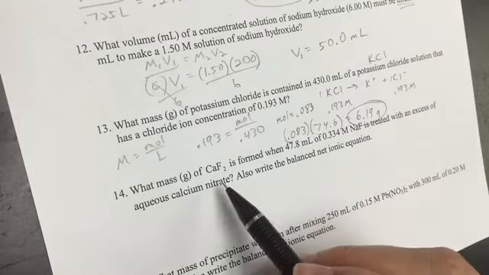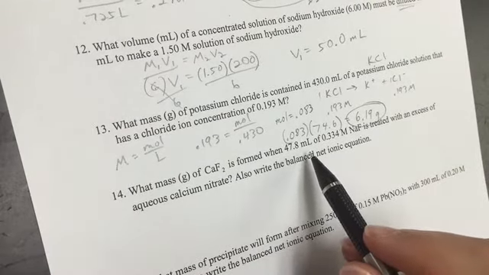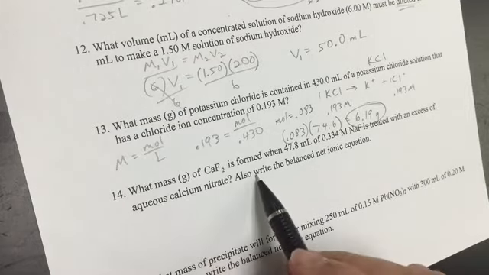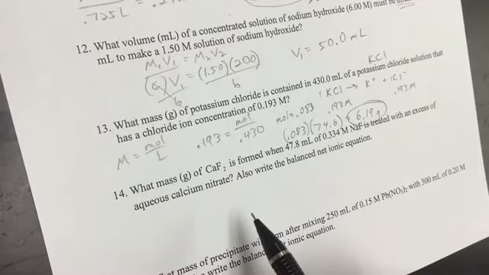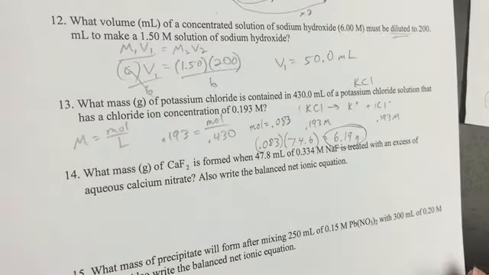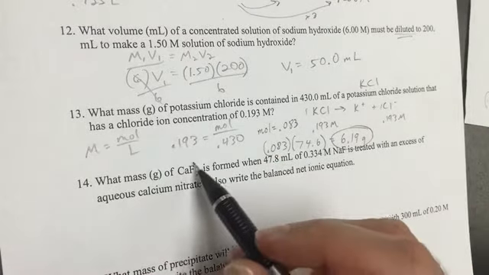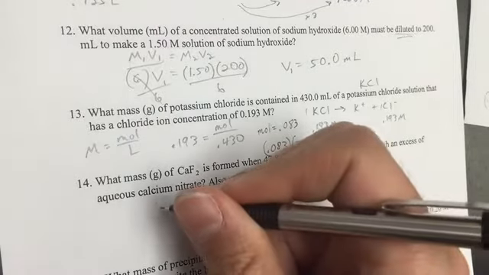What mass of calcium fluoride is formed when 47.8 milliliters of this stuff is treated with an excess of aqueous calcium nitrate? It's going to be 0.623 grams. Let's see how to do that. First step is to write the balanced equation. Because it's saying that CaF2 is formed, we can assume that's our precipitate.